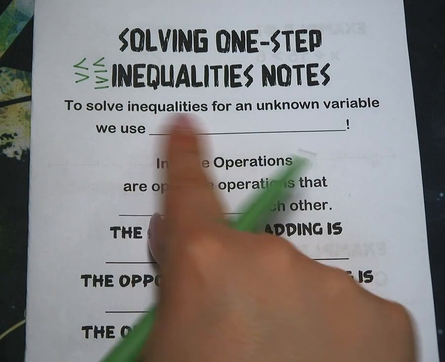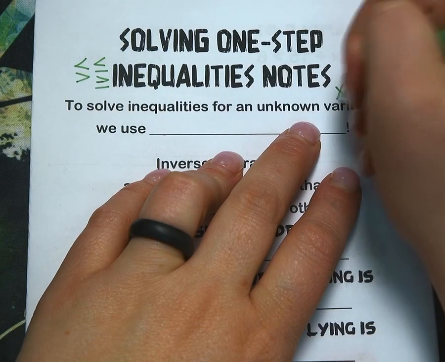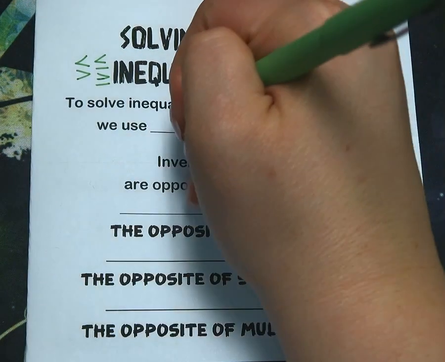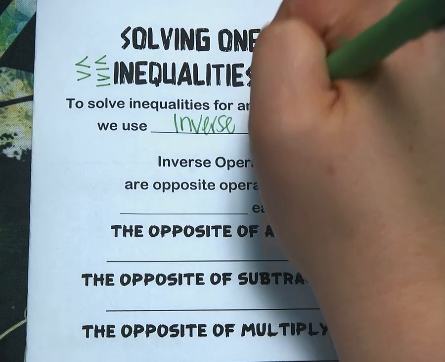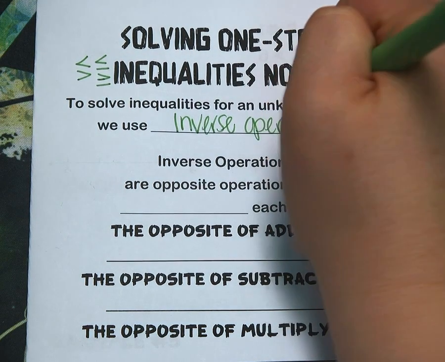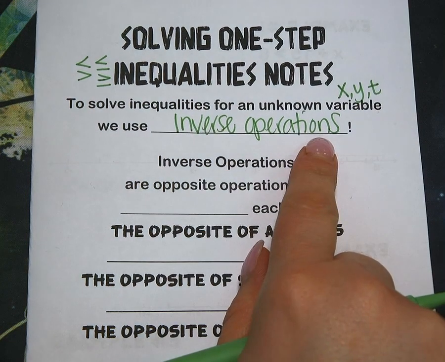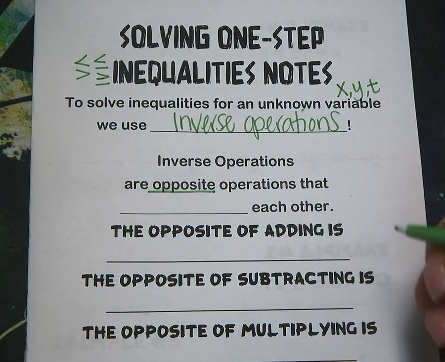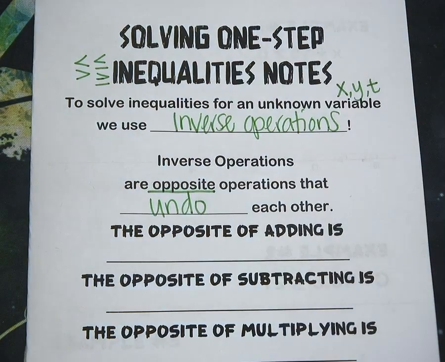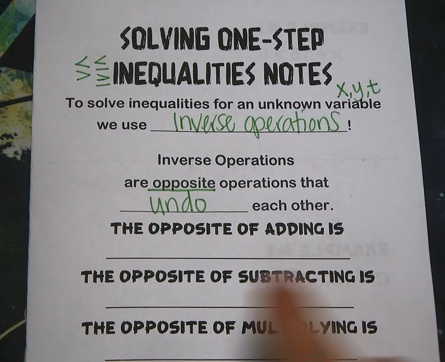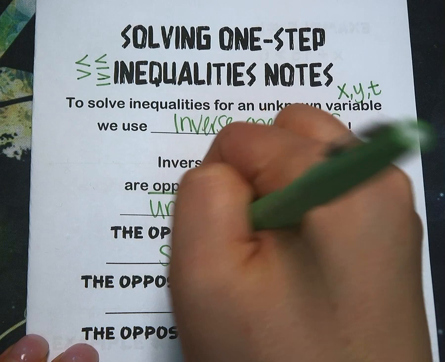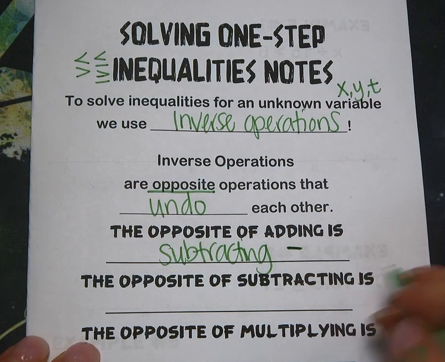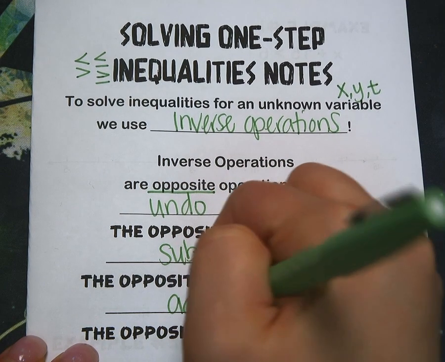So to solve inequalities for an unknown variable, remember a variable is like your x or your y or your t for Turner, you're going to use inverse operations. Okay? So we're using inverse operations. And remember, inverse operations are opposite operations that undo each other, right? We're just doing the opposite. So the opposite of adding, we've talked about, is subtracting. Okay, subtracting. The opposite of subtracting is adding.